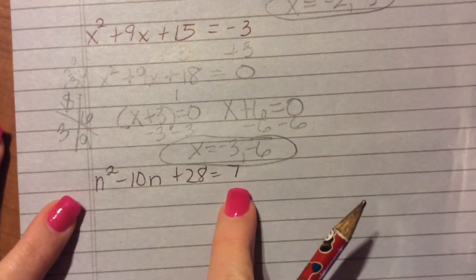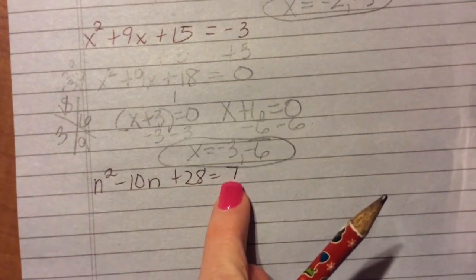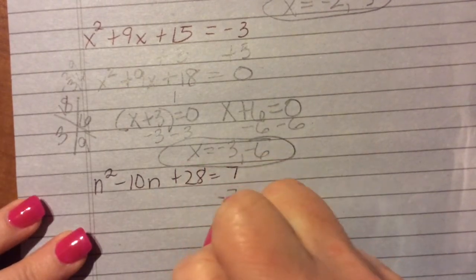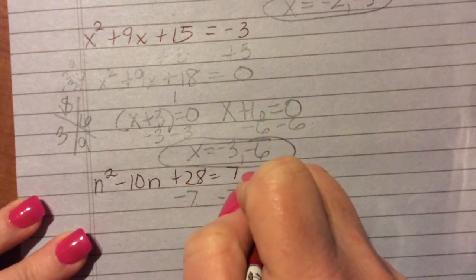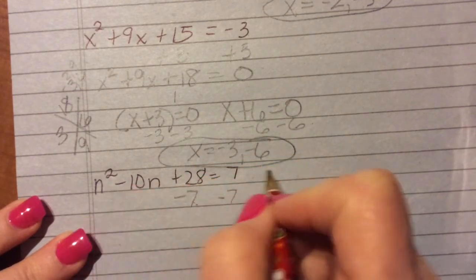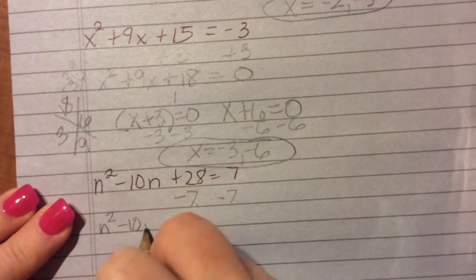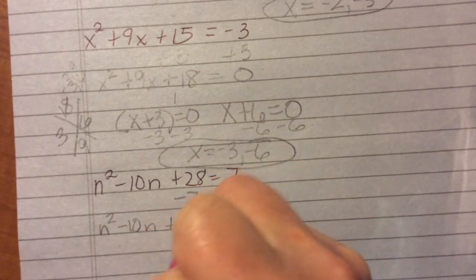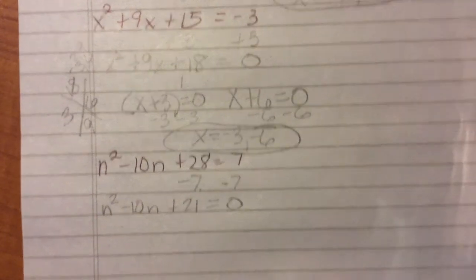Once again, I need this on the outside to be 0 for this to work. There's not a positive there, but it is positive, so to get rid of it I've got to subtract it. Subtract it here, again, like terms. It doesn't have a variable on it like an n or an n squared, so it can't be with those. So n squared is the same, minus 10n. Now it's 28 minus 7, so it's going to be plus 21 instead, and it's equal to 0.